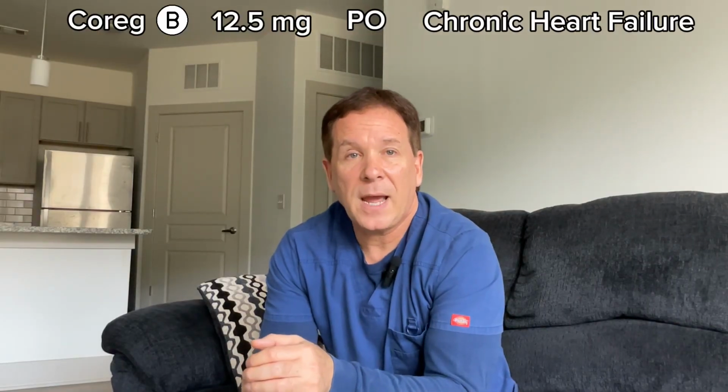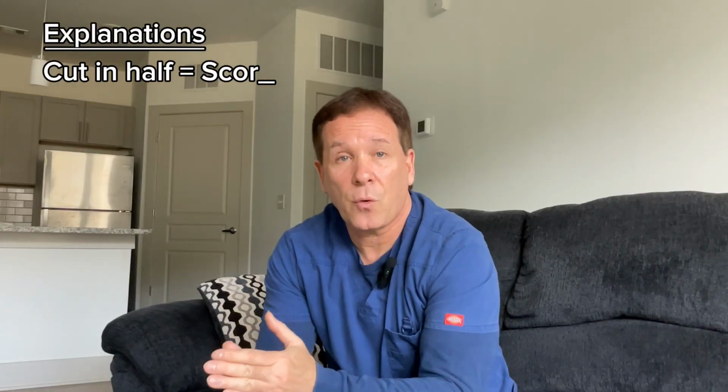If half a medication is to be given, for this example, Coreg, also known as Carvedilol, which is a heart medication, under name write Coreg followed by a capital B with a circle around it. Under strength write 12.5 milligrams. Under taken write by mouth or PO. And under reason write as may be stated on the pharmacy printout, for example, chronic heart failure. But next to that write 25 milligrams scored to equal 12.5 milligrams. Under explanation, write cut in half equals scored.